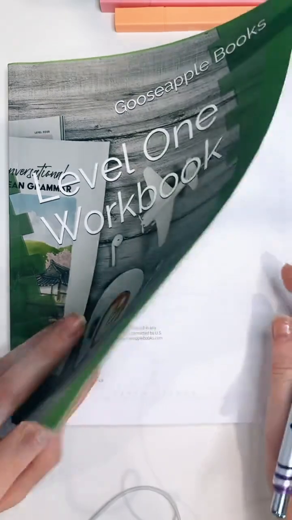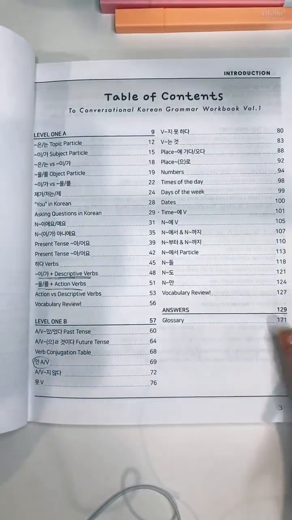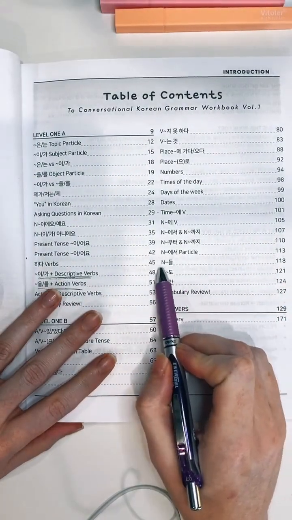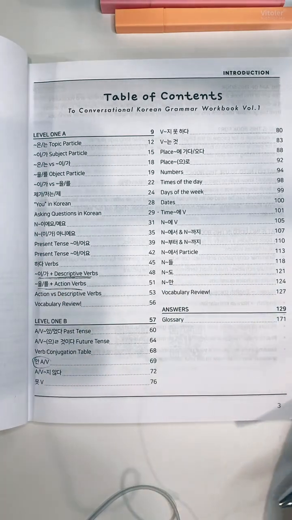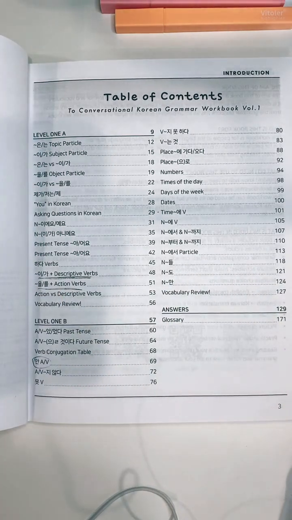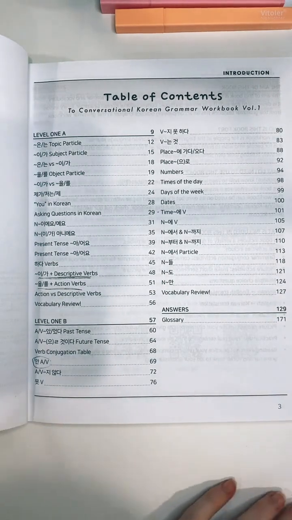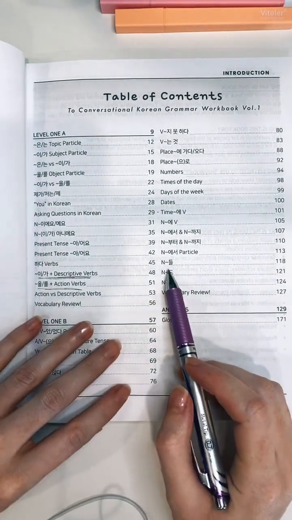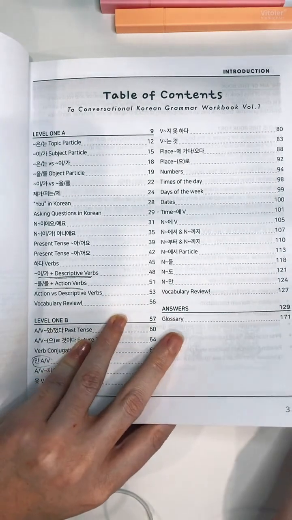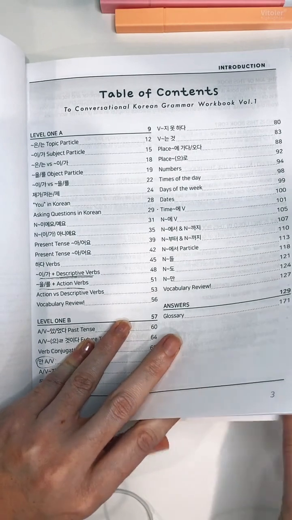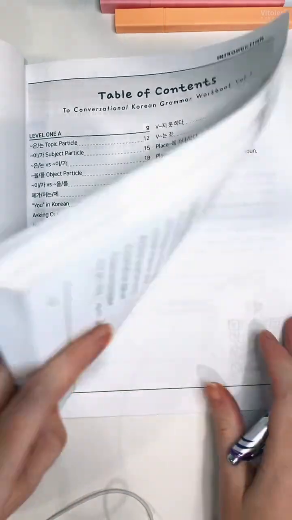Today we are going to be learning a new particle, 들. It attaches to nouns, and it is what's known as the plural particle. 안녕, hello, 안녕하세요. So we're going to be practicing this plural particle on page 118. We are getting close to the end of this book, but we've got a couple chapters left.